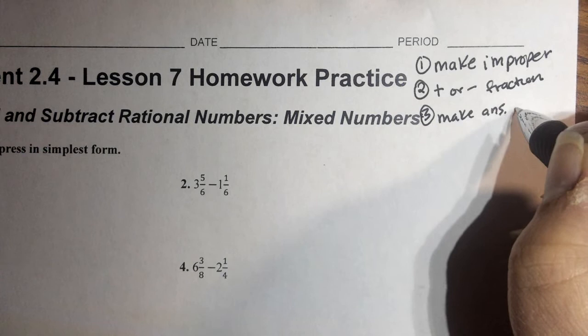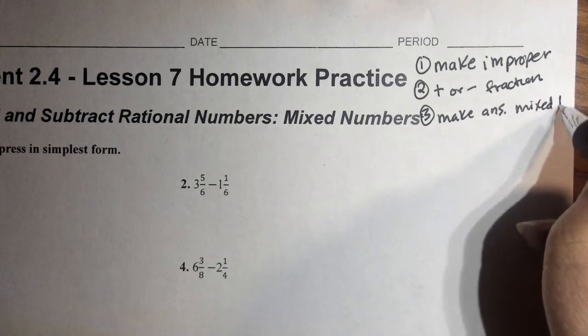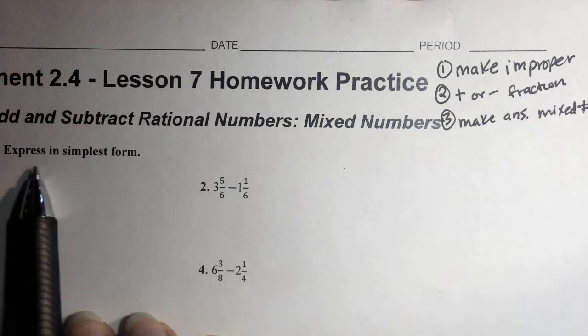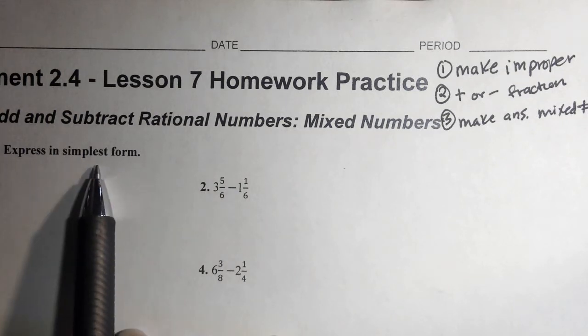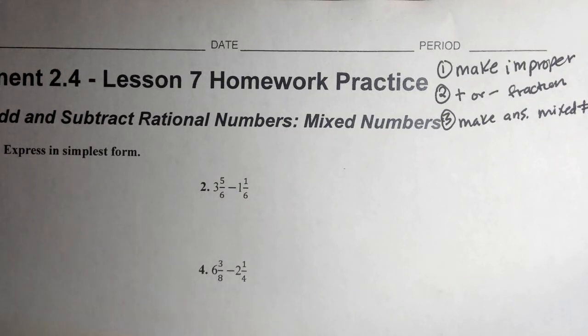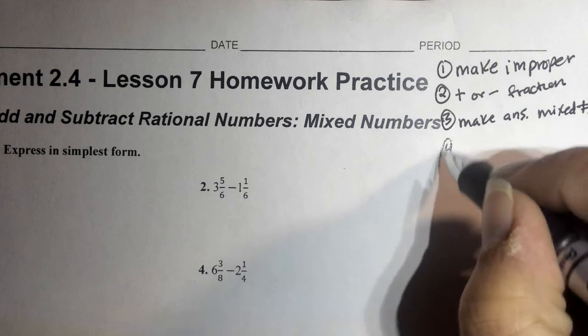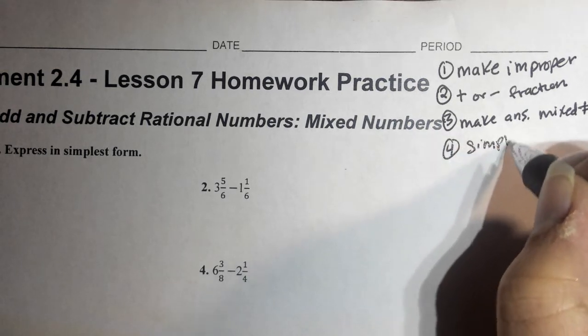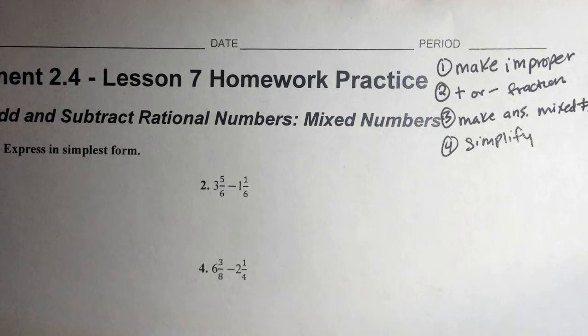The directions also tell us to put it in simplest form. So once we get our equivalent answer, we'll simplify the fraction, which means we're just renaming the fraction with smaller numbers.